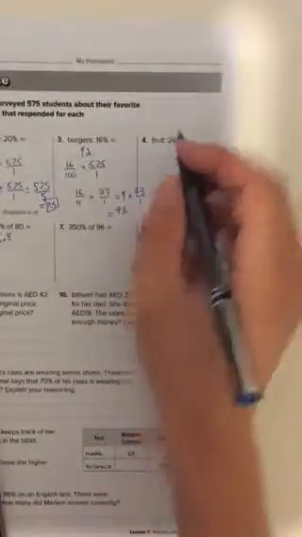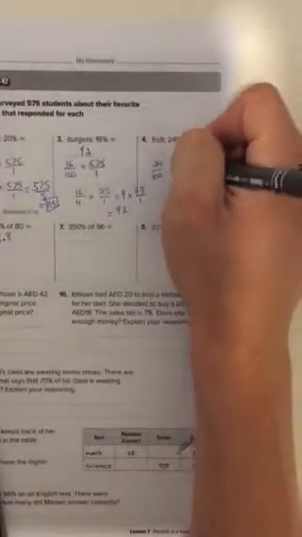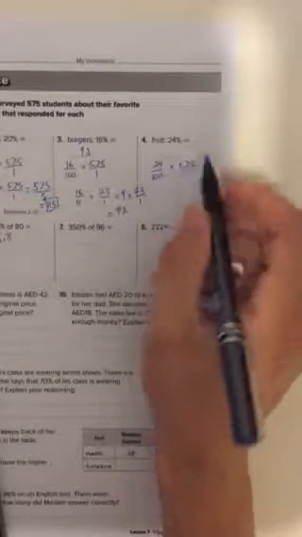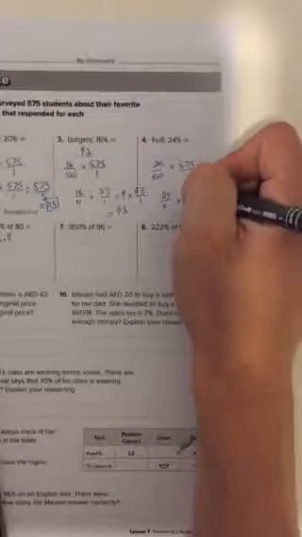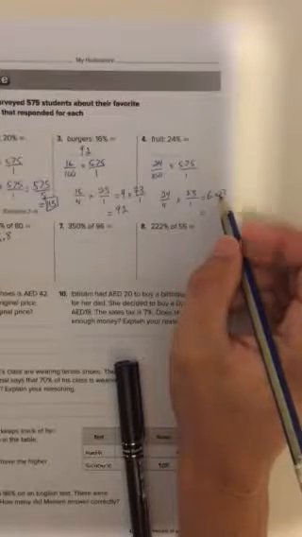And then last, 24% of 575. Again, let's go ahead and divide these by 25. So I have 24 over 4 times 23 over 1. Now 24 over 4 simplifies to be 6. So I actually have just 6 times 23 over 1, or 6 times 23. It's all the same thing. So that's going to be 138.